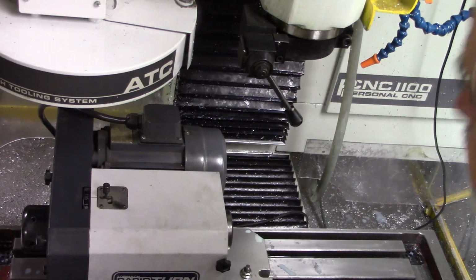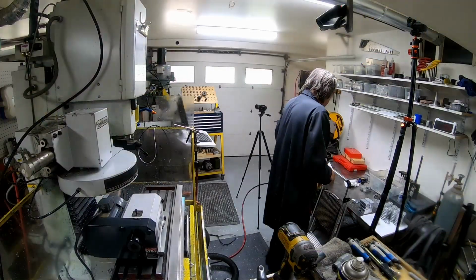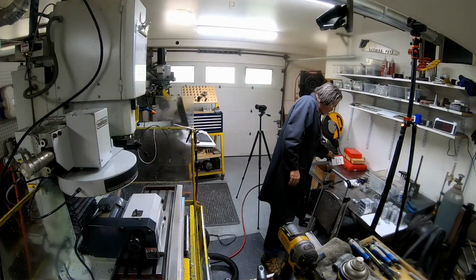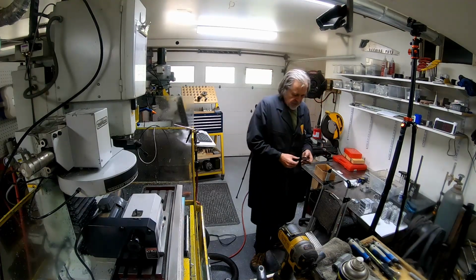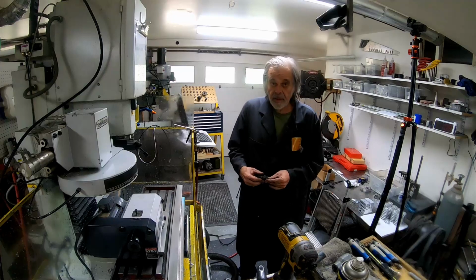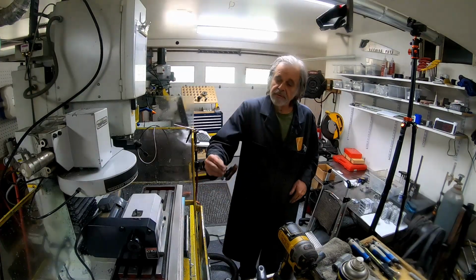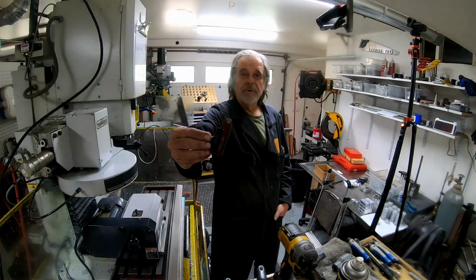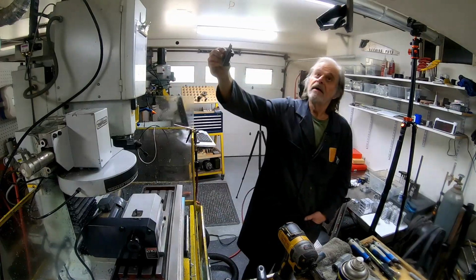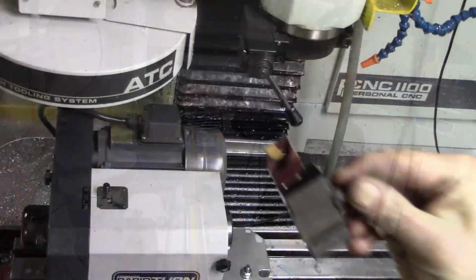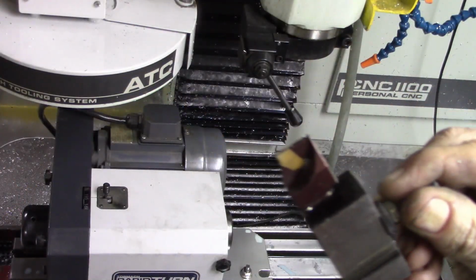So, tightening that guy down. Going to be using a parting tool, a carbide insert. Let's see if we can get that on the camera here.